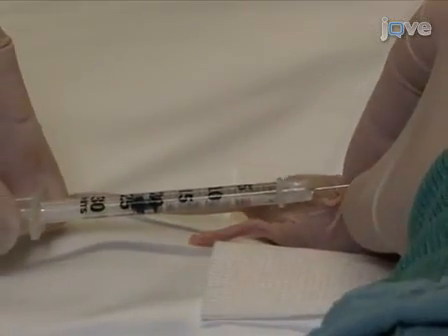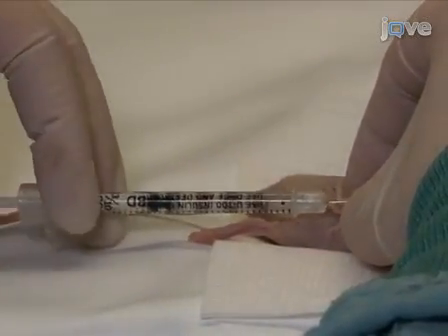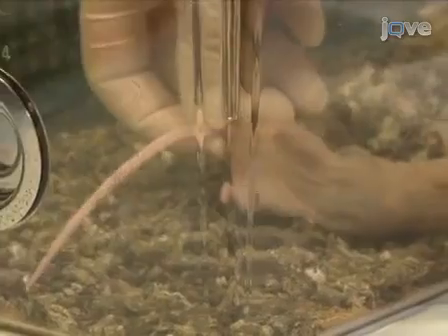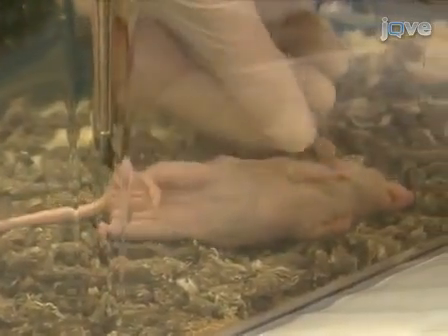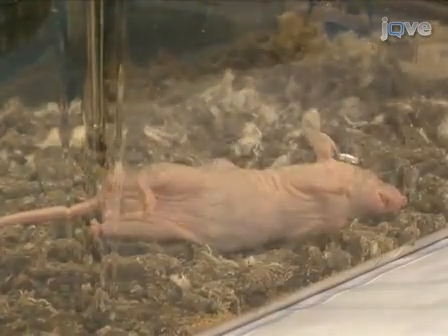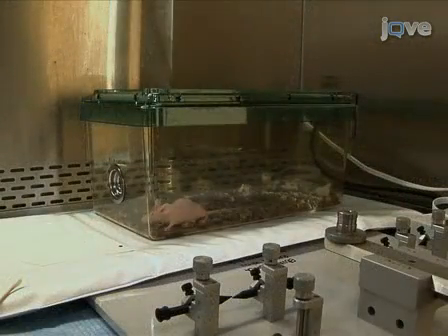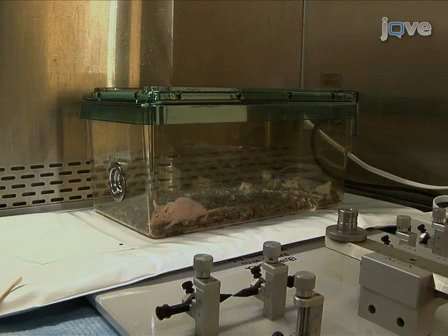Administer buprenorphine subcutaneously for post-operative pain relief. Place the mouse in a cage on a heating pad to avoid hypothermia. Do not house the recovering mouse with other active mice. Monitor the mouse post-operatively until it regains consciousness and mobility.